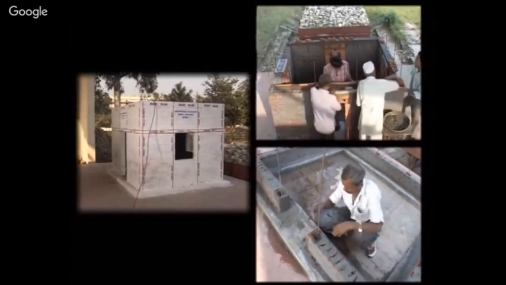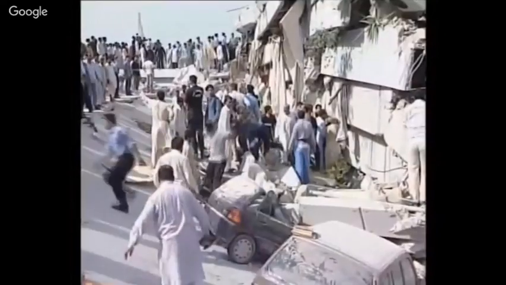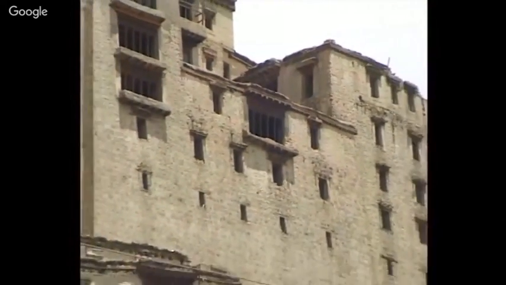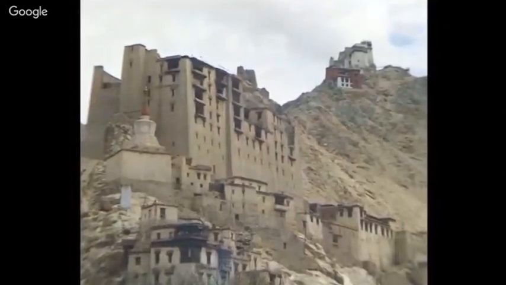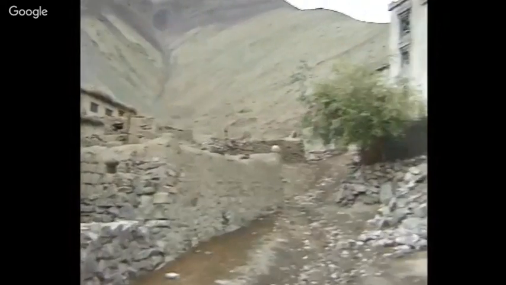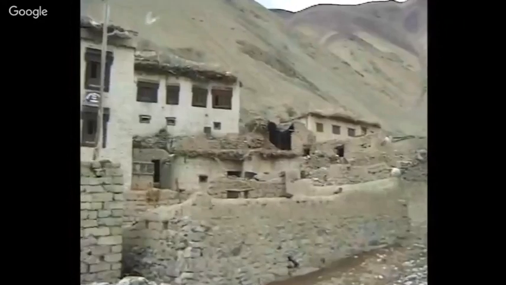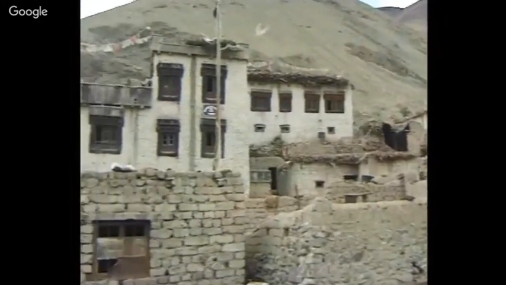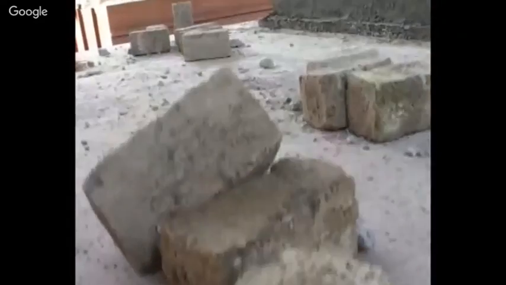Earthquake strengthening of buildings could have saved thousands of lives in the Bhuj, Latur, and Kashmir earthquakes. At places where it is difficult to get bricks, people use concrete blocks for constructing buildings. Therefore, the second set of tests is conducted using concrete block masonry construction.